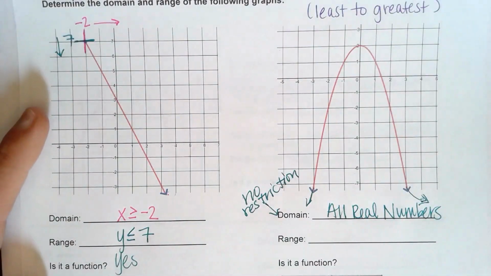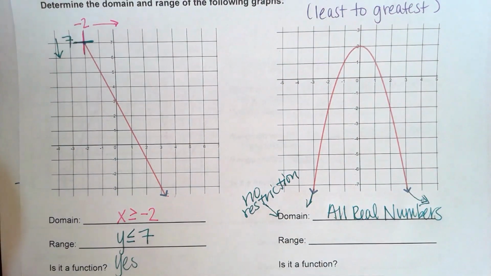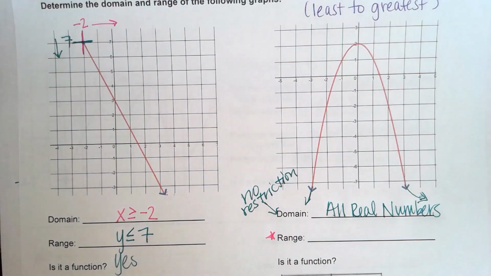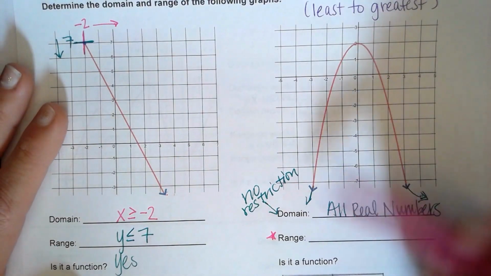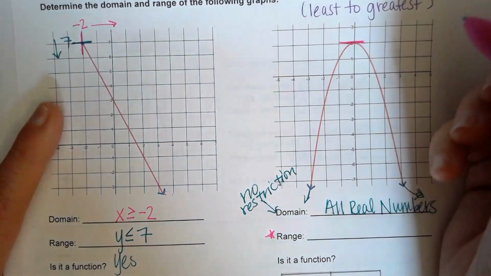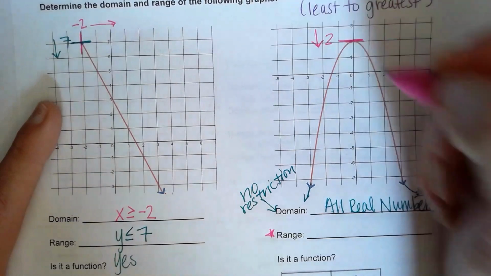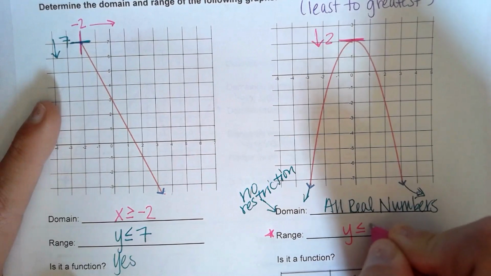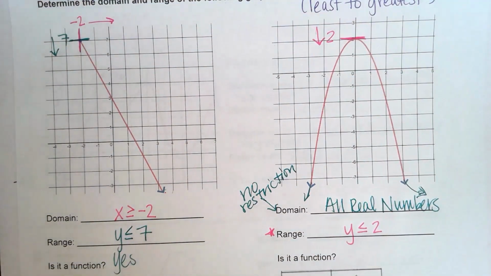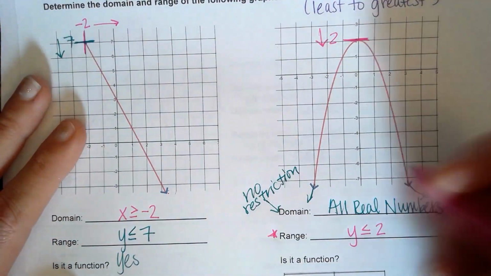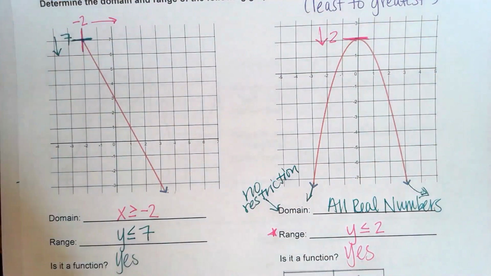Okay. So what I want you to do right now is figure out the range of this graph. Go ahead. All right, so hopefully you looked at this, and even though there's arrows going down, there's not arrows going up, right? It stopped right here, and that's at 2, and then everything was below 2. So that would mean that my range is y is less than or equal to 2. Okay, and then is it a function? If I draw my lines, yes, it is.